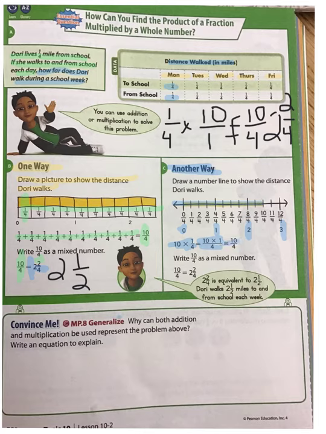At the bottom, why can you use both addition and multiplication, or why can they both be used to represent the problem above? The reason is because multiplication is just repeated addition. The two equations that I could use are 1/4 times 10, like we did, or you can add 1/4 10 times.